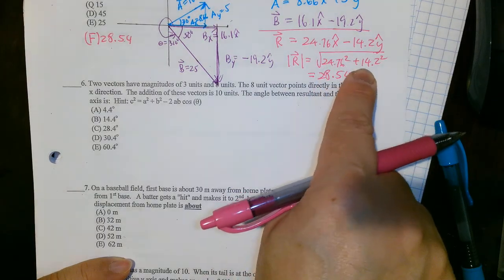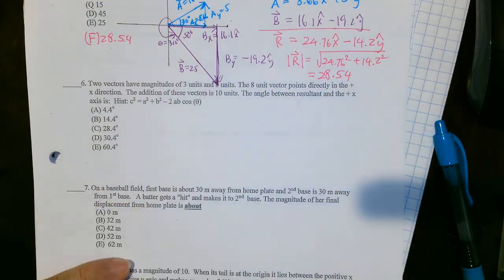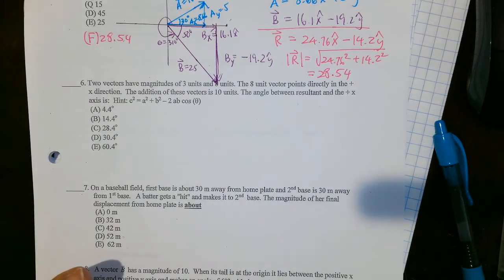Sometimes they do minus 14.2 squared, and that screws people over too. So be careful.